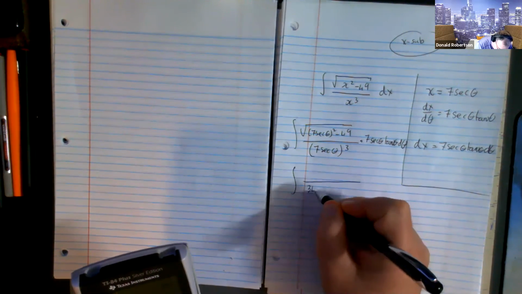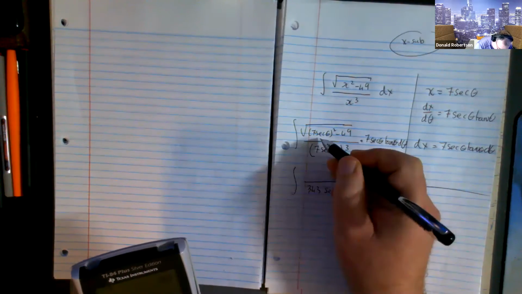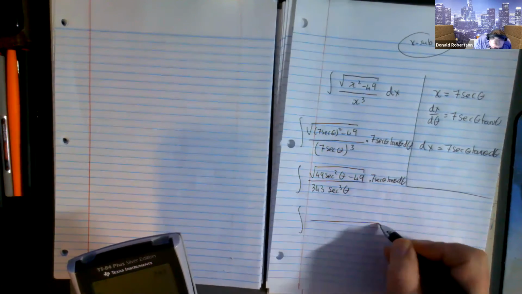So 7 cubed is 343 secant cubed. This guy inside the square root is 49 secant squared theta, take away 49. And I'm just rewriting all this stuff again. I could do some cancelling while I'm at it.